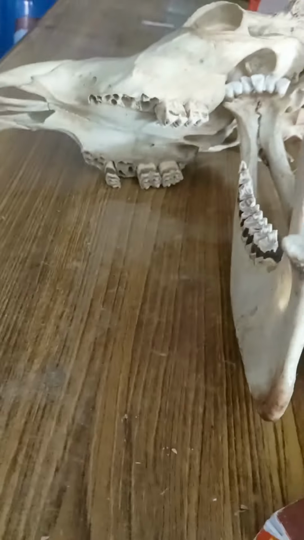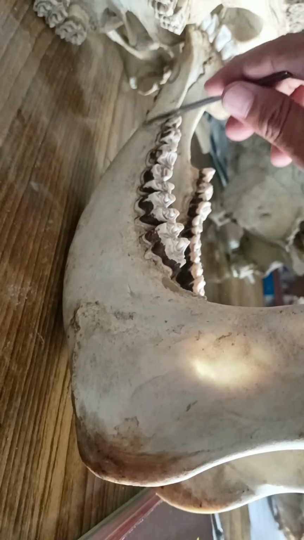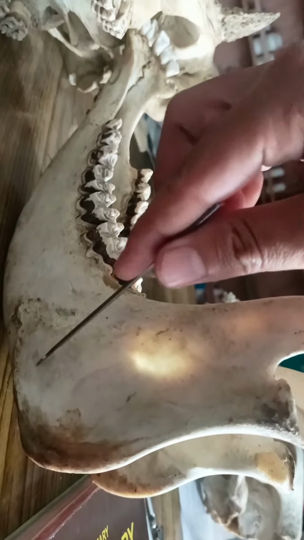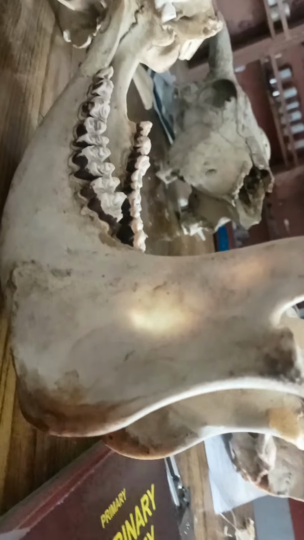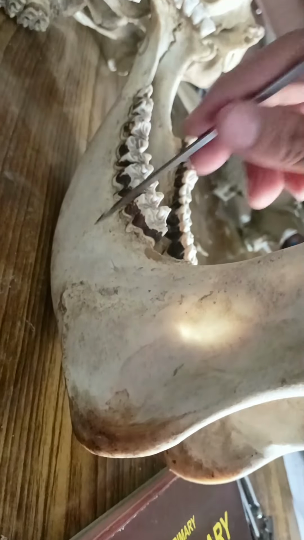The mandible can be broadly classified into two parts, the horizontal part and the vertical part. This is the horizontal part and it is called the body, and this is the vertical part, and it is called the ramus. So there are two rami in a mandible, one in each half, and a body.